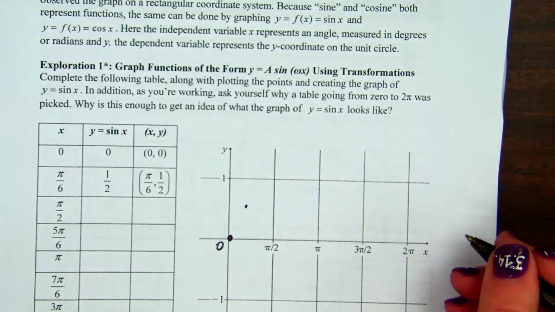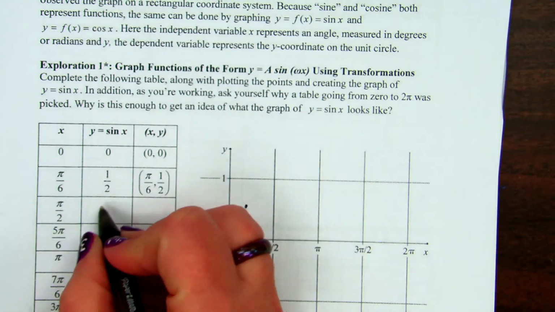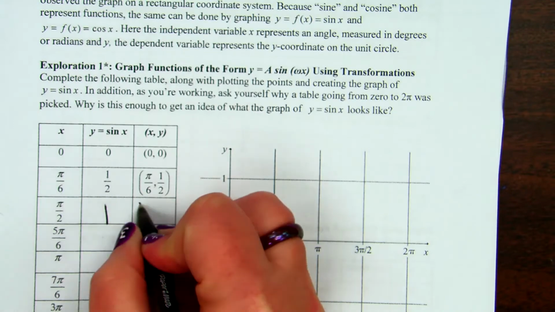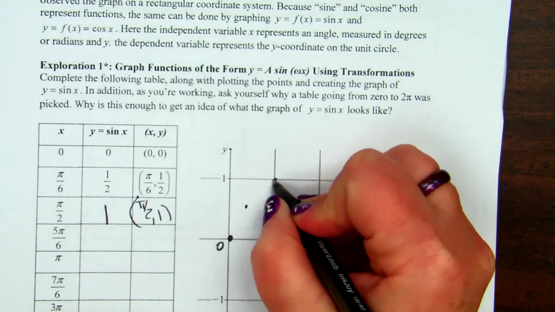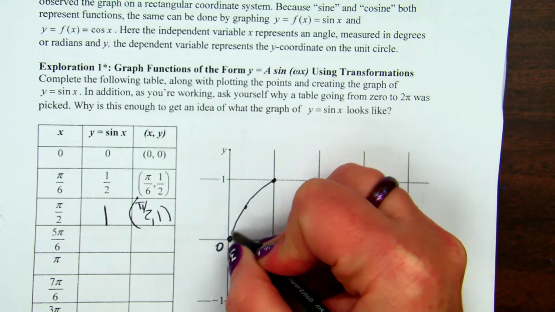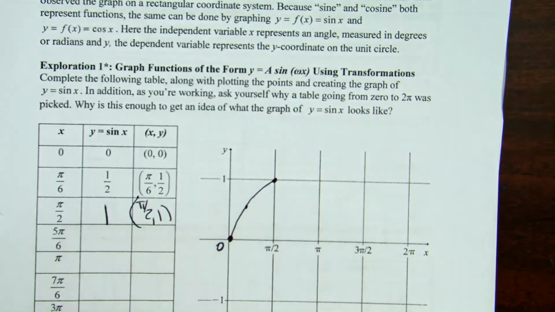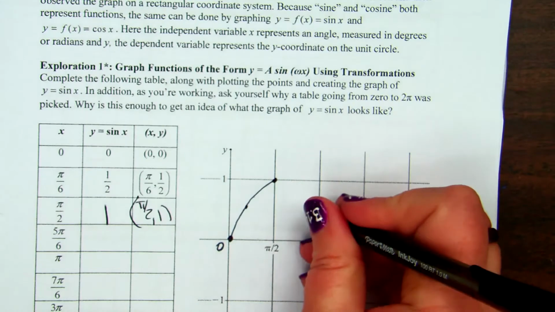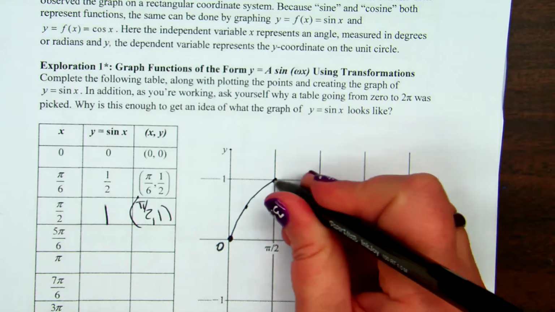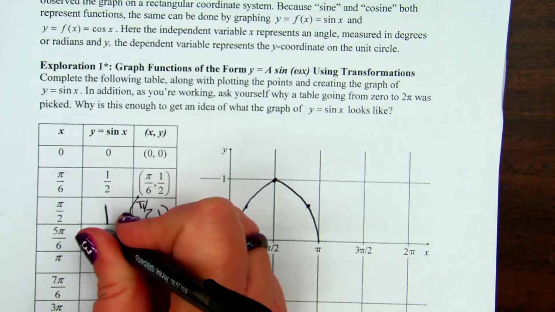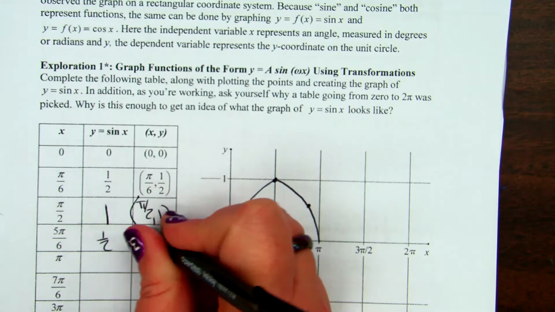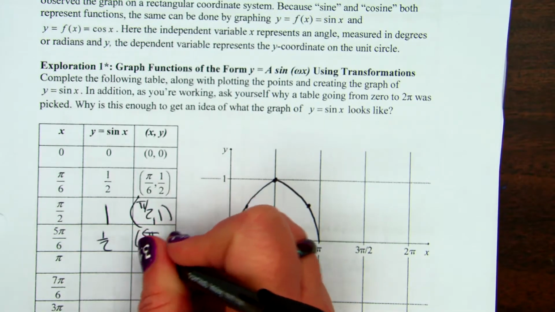We're just approximating. Pi over 2 is 0, 1, so it's going to be pi over 2, comma 1. So it goes up to 1. Nice smooth curve. 5 pi over 6 is right here, and it's at 1/2 again. So 5 pi over 6, 1/2.